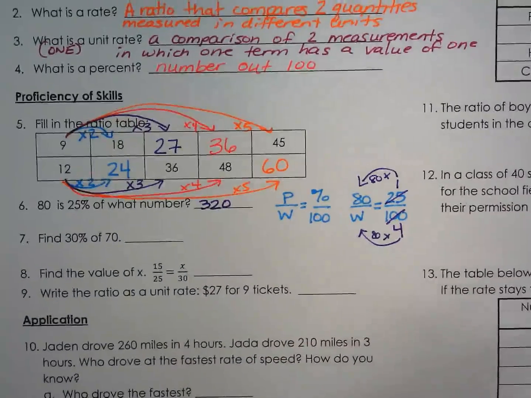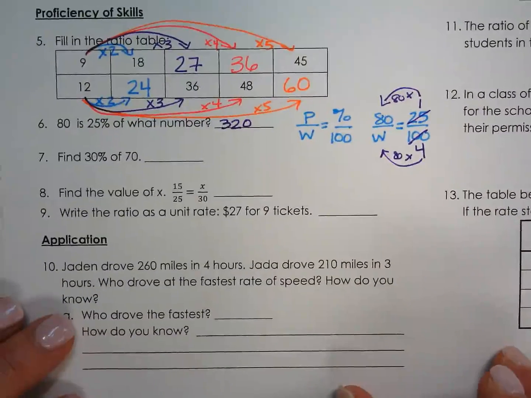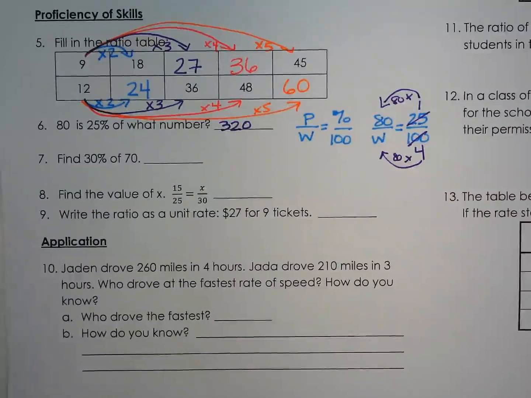If I want to find 30% of 70, all right, let's talk about that. I need to find 30%, which means I need to find the part.